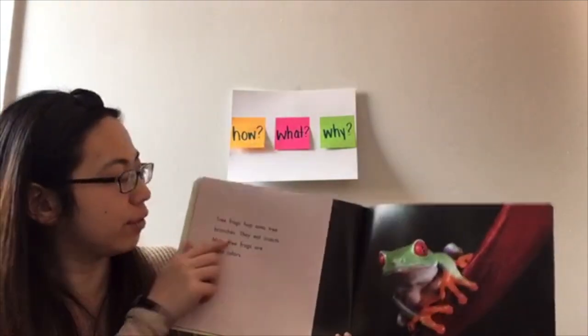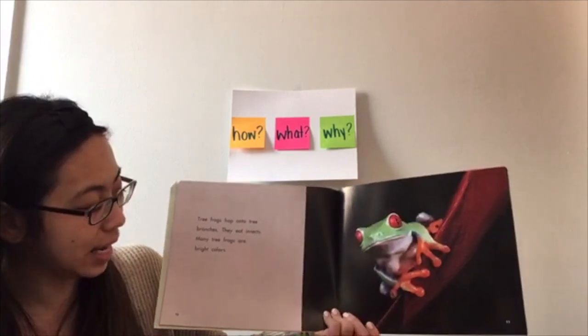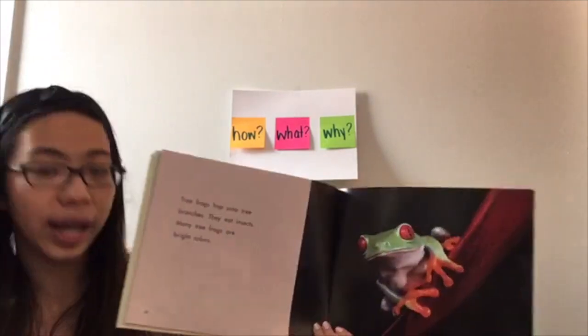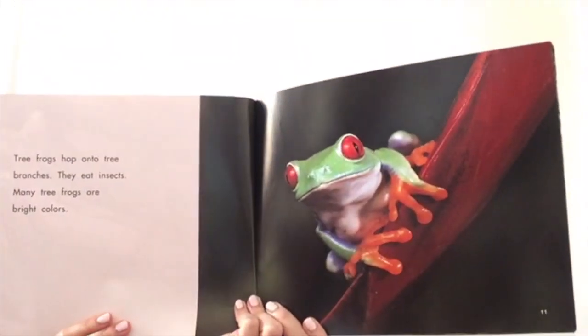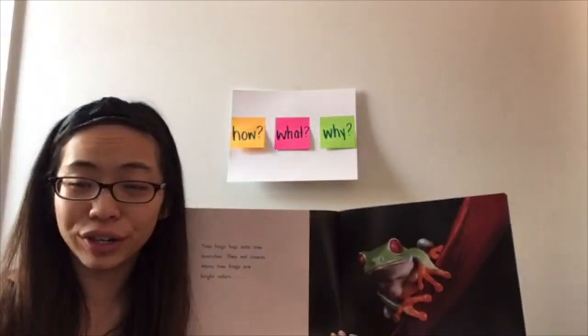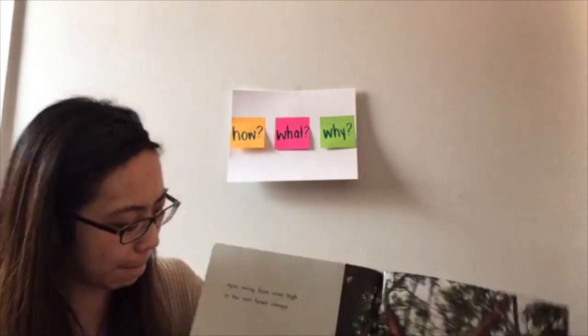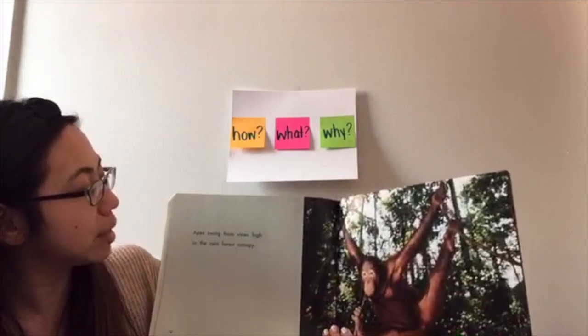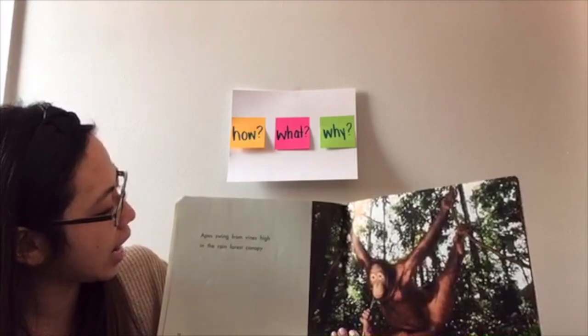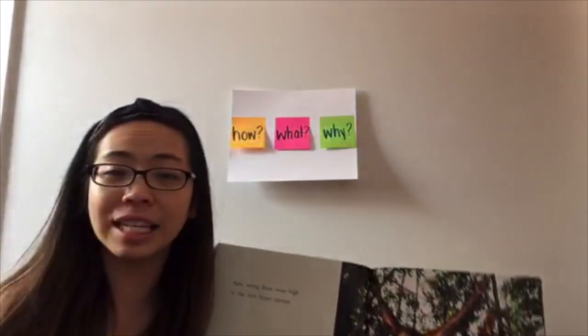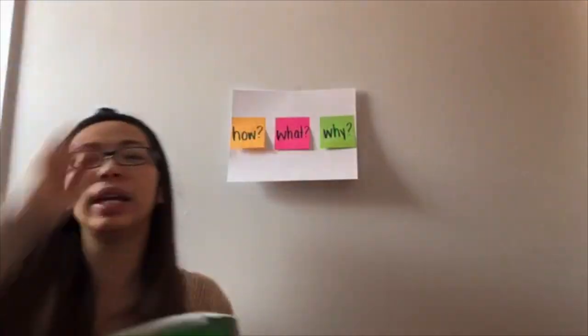Tree frogs hop onto tree branches. They eat insects. Many tree frogs are bright colors. Did you guys hop like tree frogs? Great hopping. We're going to continue reading now. Apes swing from vines high in the rainforest canopy. Let's try acting out this part. Apes swing, so maybe you could pretend you're swinging across tree branches.